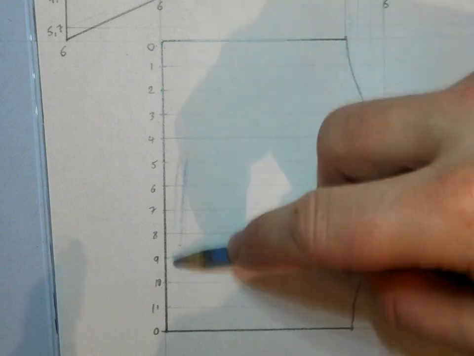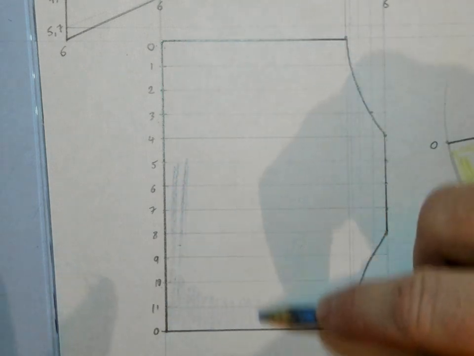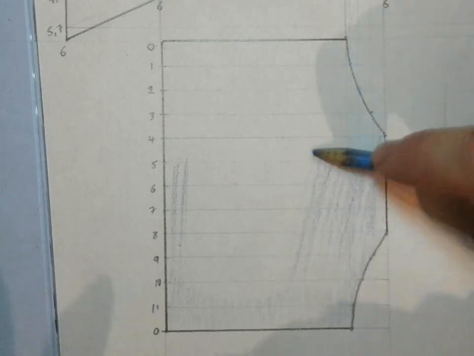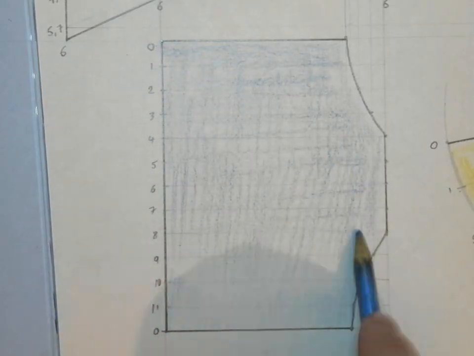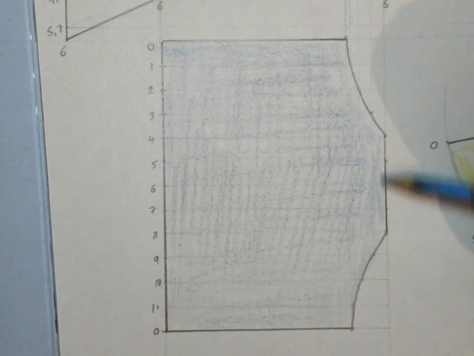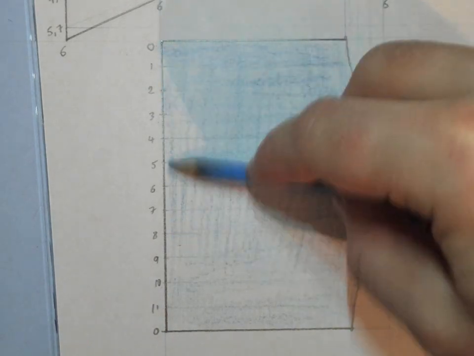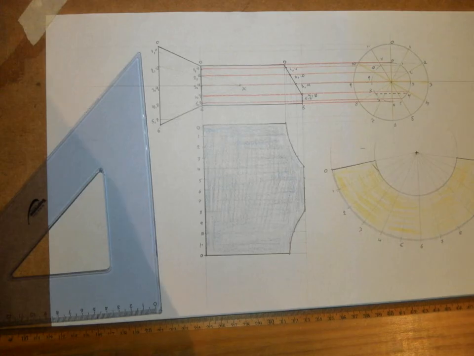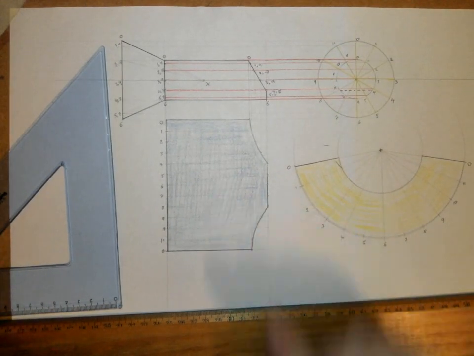Okay guys, so that's the development of the cylindrical surface. I'll just highlight it in blue. Truncated cone and a truncated cylinder developed.